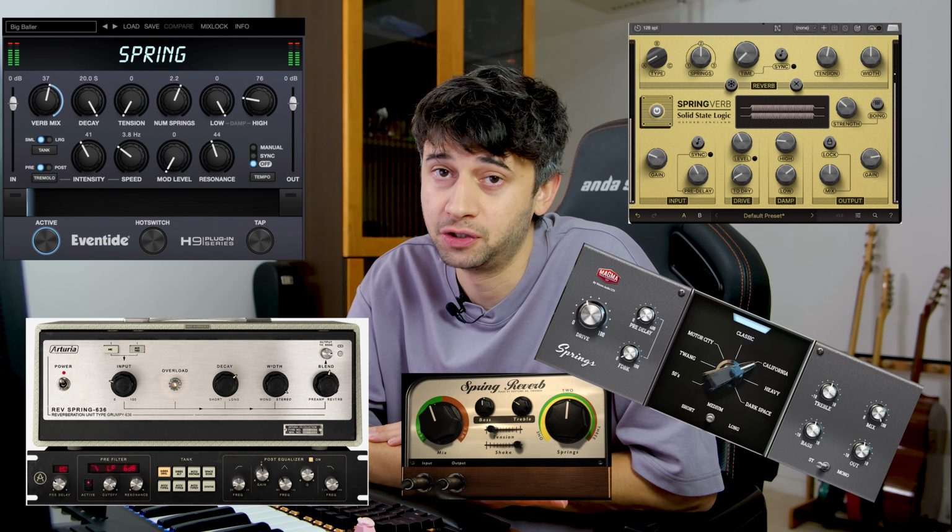SSL just released a new Spring Reverb plugin, and it got me thinking that I haven't really used Spring Reverb on anything in a really long time, nor have I found a Spring Reverb plugin that I actually like. I've tested most of the ones available from major developers, and Springs by AudioThing, even though it's not the newest plugin, is clearly a plugin designed with love for Spring Reverb.